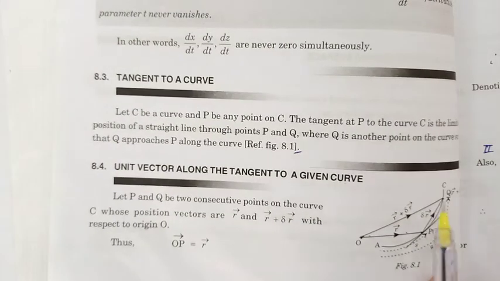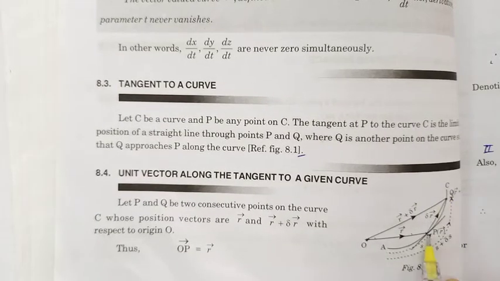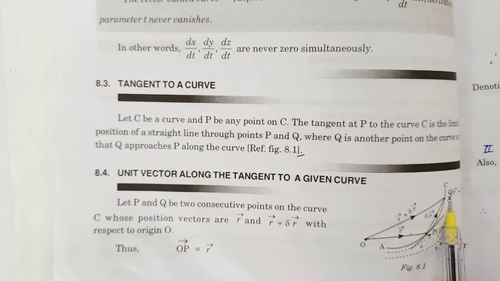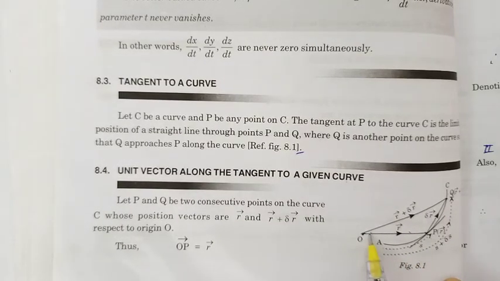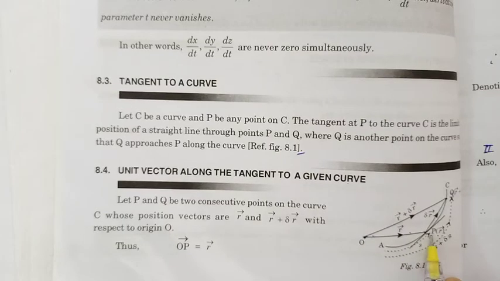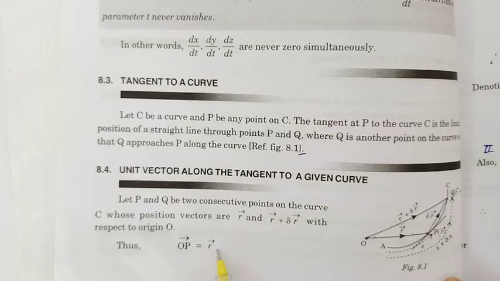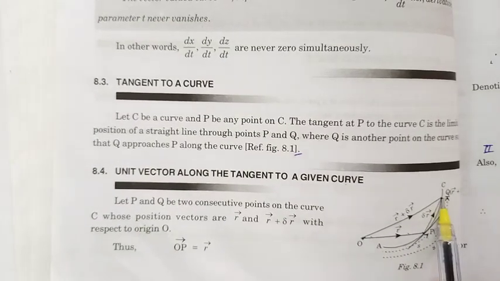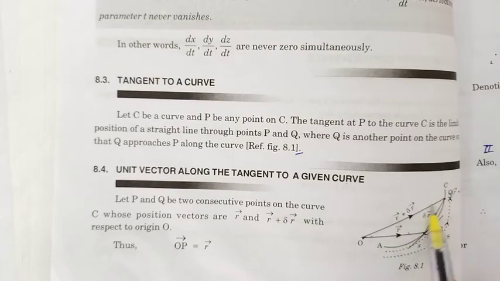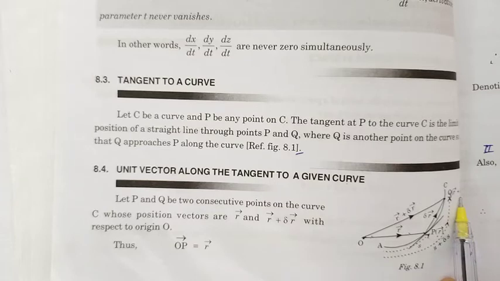Let us take a curve denoted by C. P and Q are two points on this curve. O is the origin. Let us take the position vector of point P, which is the vector OP. This is vector R. And the position vector of point Q is the vector OQ, and this is R plus delta R.